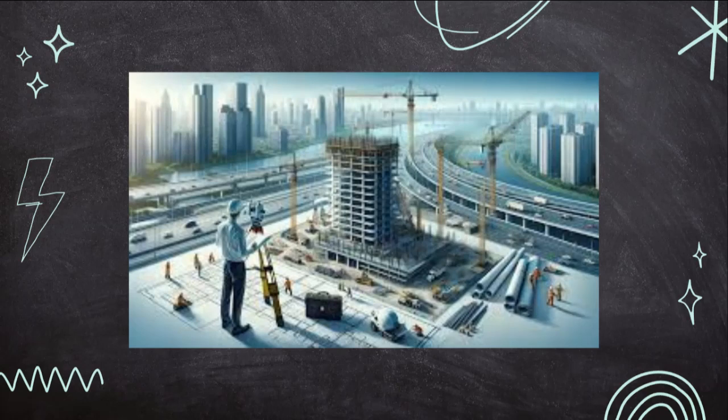Civil engineers are at the forefront of innovation, using new technologies and techniques to address the challenges of today's world, such as climate change, rapid urbanization, and resource scarcity.